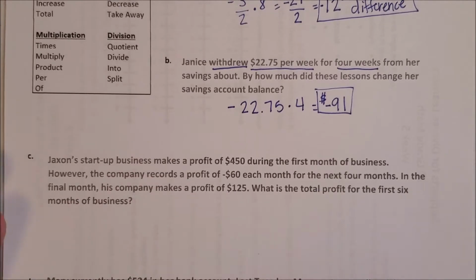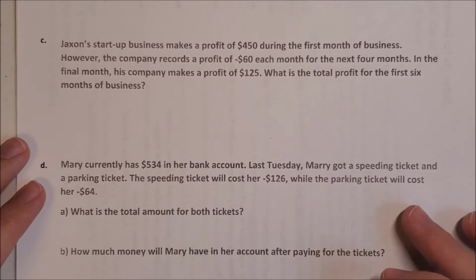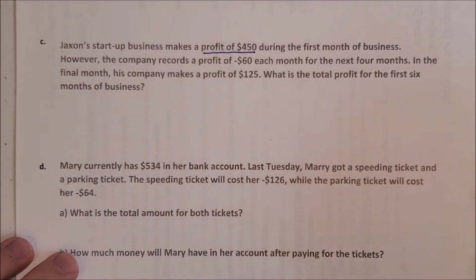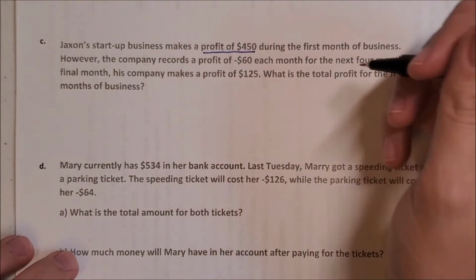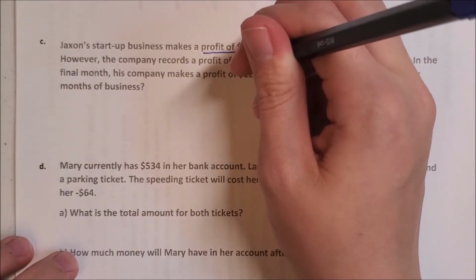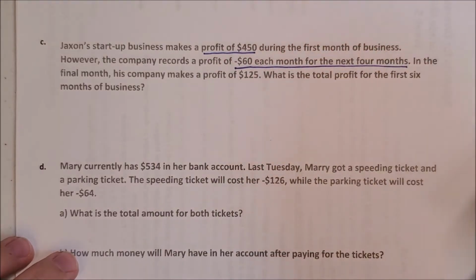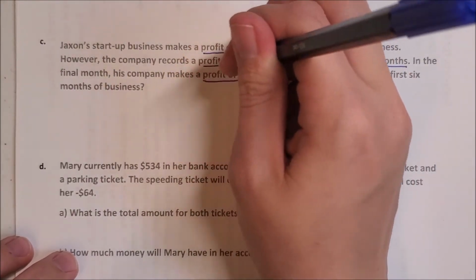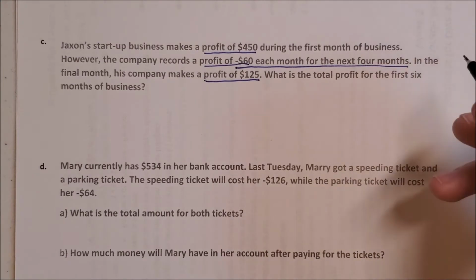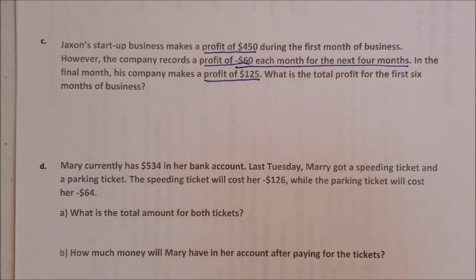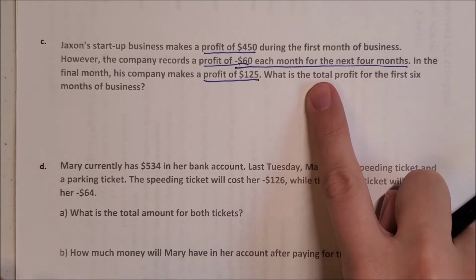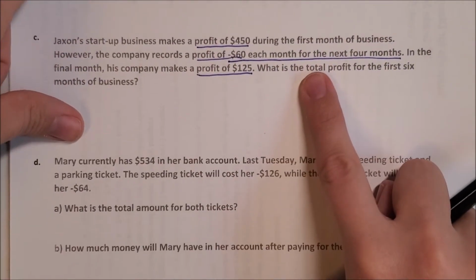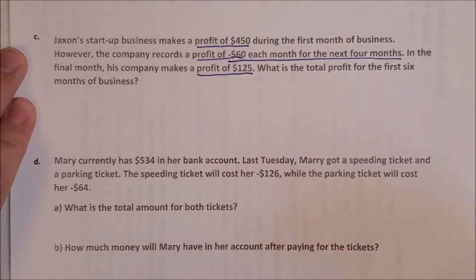She withdrew that amount. Looking at C, Jackson's startup business makes a profit of $450 during the first month. However, the company records a profit of -$60 each month for the next 4 months. In the final month, his company makes a profit of $125. What's the total profit for the 6 months? So total means that we are going to add. So total means adding. So we are adding all of these numbers. But you got to be careful.